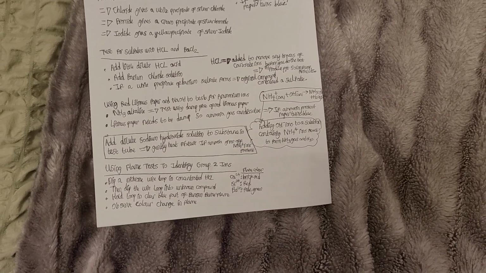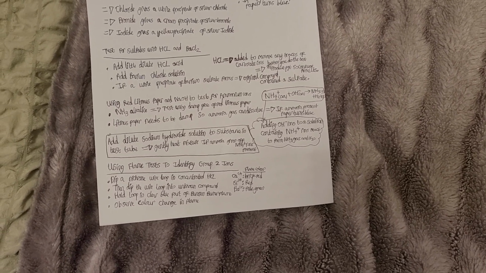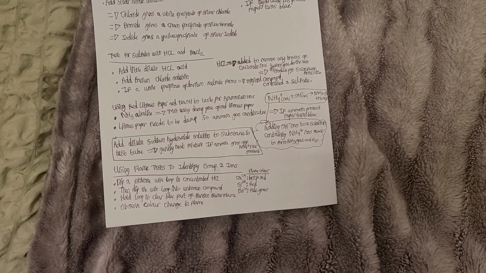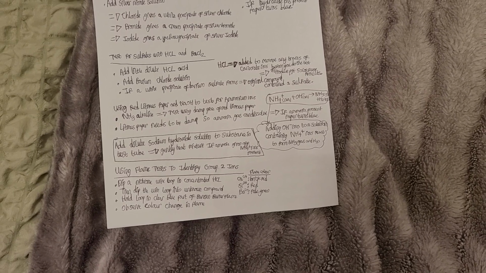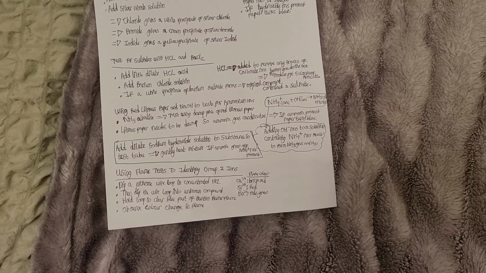Using a flame test to identify group 2 ions. Dip a nichrome wire loop in concentrated HCl. Then dip the wire loop into the unknown compound. Hold the loop in the clear blue part of the Bunsen burner flame. Observe the color change of the flame. If it's a Ca2+ ion, brick red flame color. Sr2+ ion, red color. Ba2+ ion, pale green flame color.